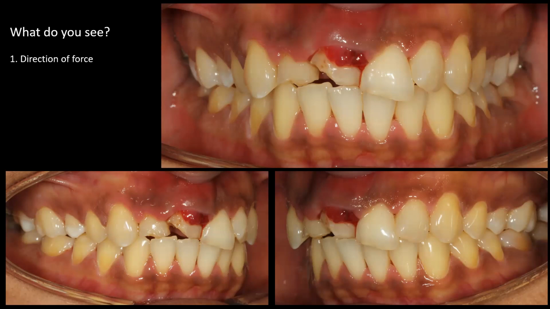Is Vivek there? Yes, doctor. Well, what do you see, Vivek? What else do you see? I can see that it could be an intrusion. Mm-hmm. I think there could be a fracture, doctor. Yeah, it's both fracture and intrusion.